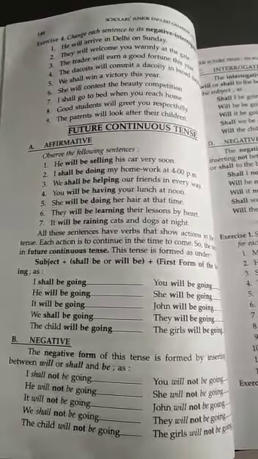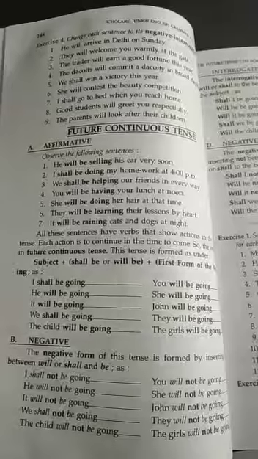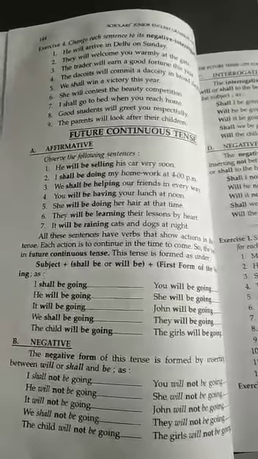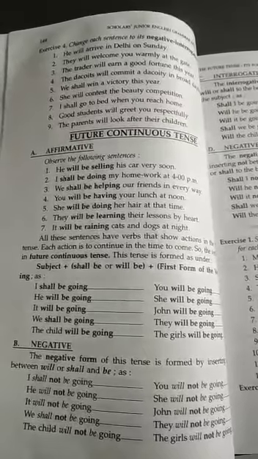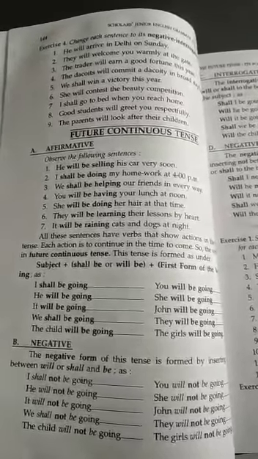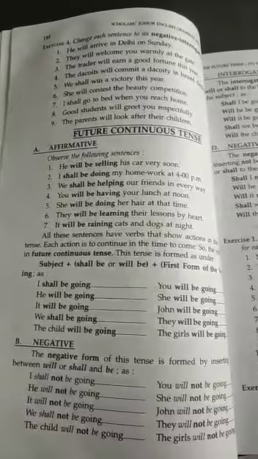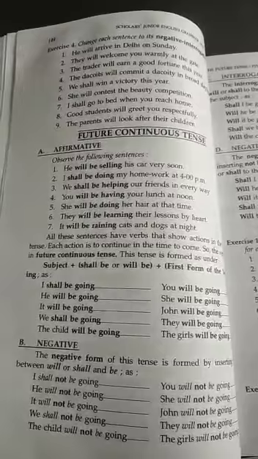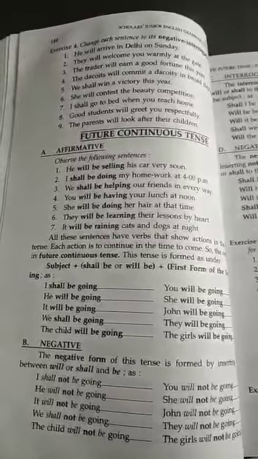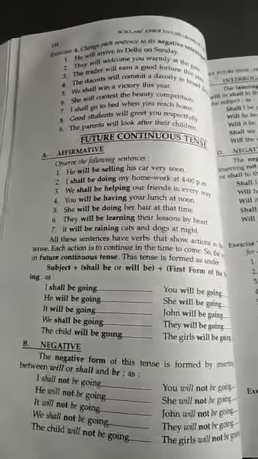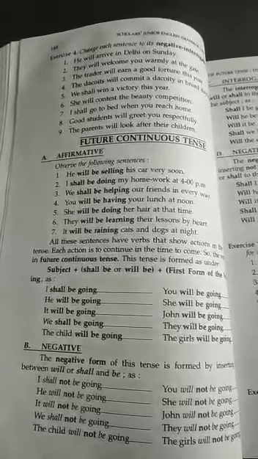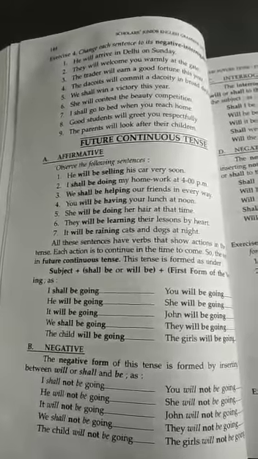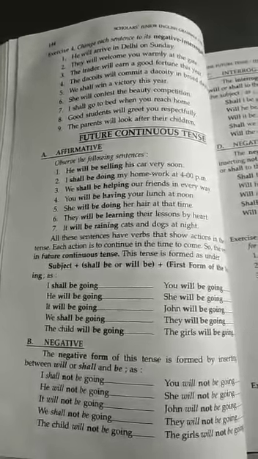What we will find in affirmative sentences is that the sentences have verbs that show action in the future, but here the action is to be continued in the time to come. Future continuous tense is formed as subject plus shall be or will be plus first form of the verb plus ing. I shall be going, you shall be going, he will be going.